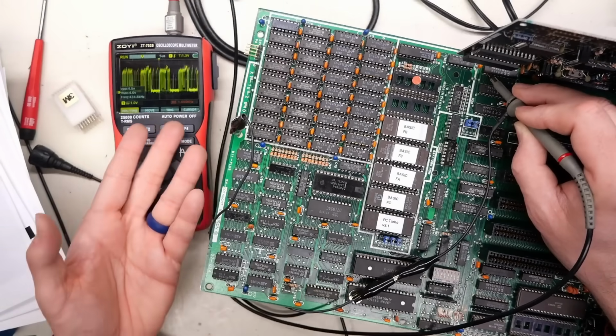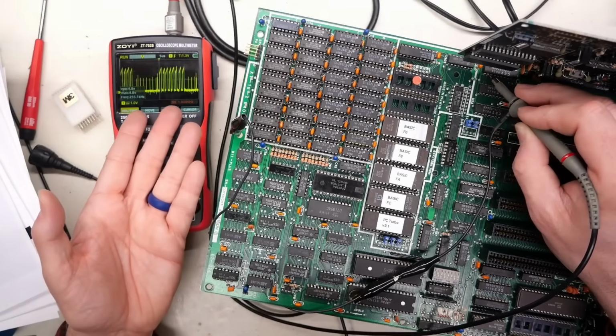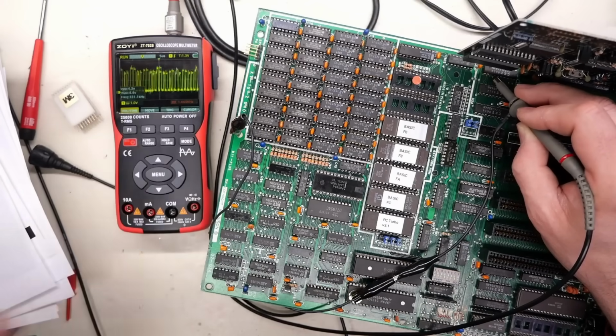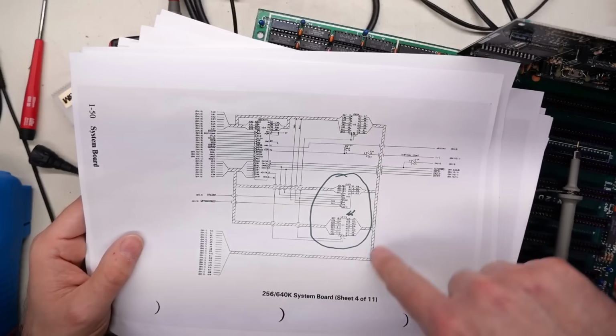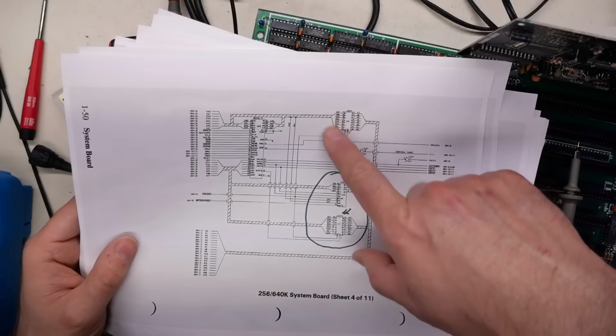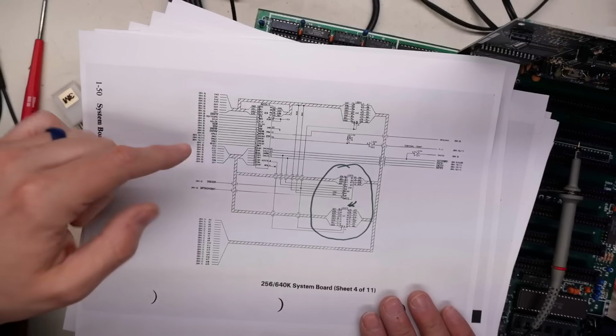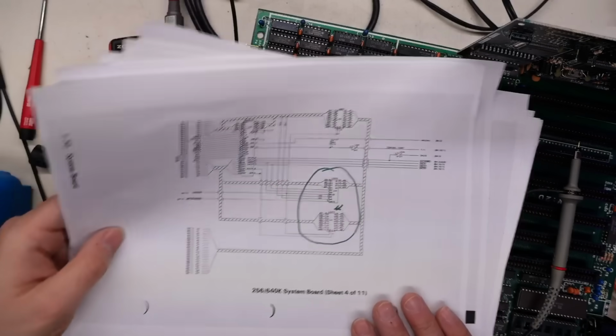Now it's pretty much impossible to look at these outputs here and know that it's working correctly, because it's going to buses here that are shared with all sorts of other things. The address bus here goes to everything else, and then these XA signals here are also shared with a bunch of other things like the ROMs and things like that.